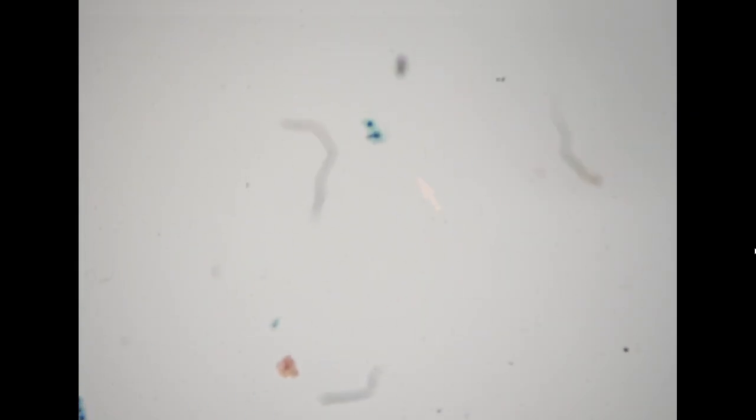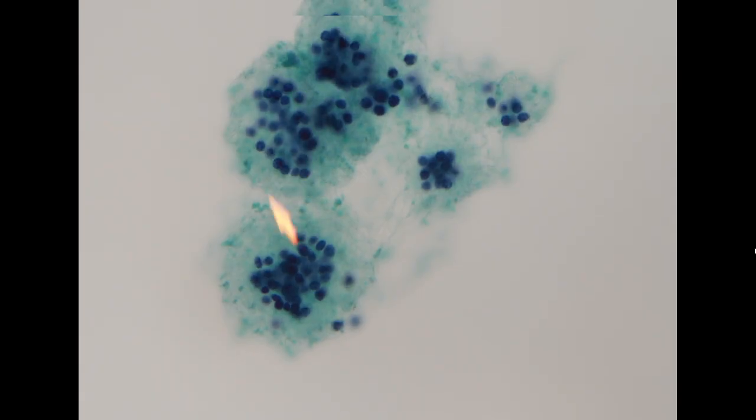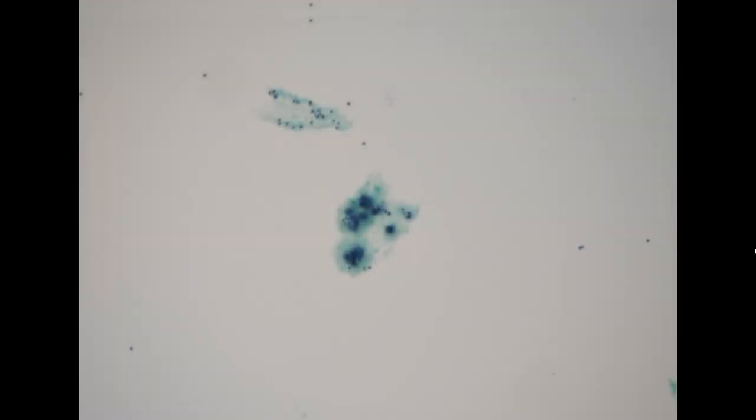So on low power view, it is not very cellular, but we can appreciate a small, very tight cluster of these cells, sort of arranged in a microfollicular type of pattern. We have a very clean background, follicular cells arranged in very tight cluster and without nuclear features of a papillary thyroid carcinoma. All of these cells are rounded, small, with a condensed chromatin pattern and arranged in a small microfollicular type of pattern. So the pattern is suspicious for a follicular neoplasm.